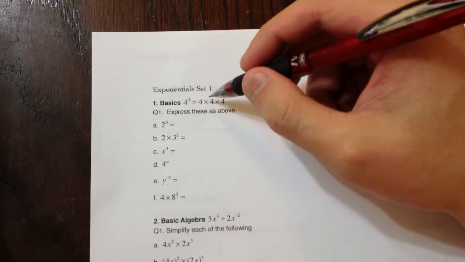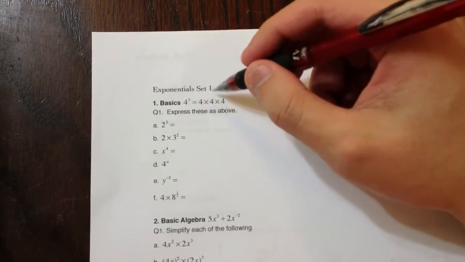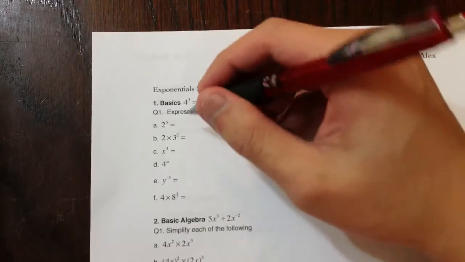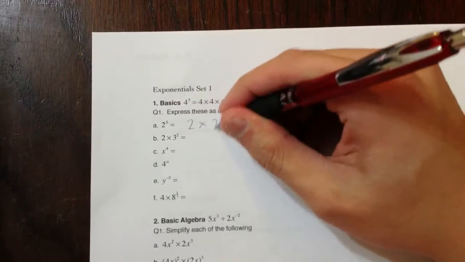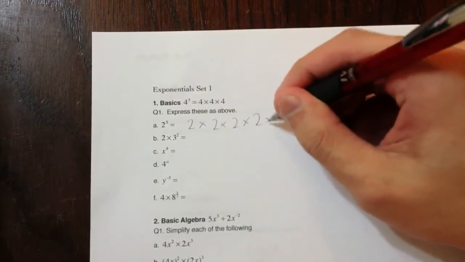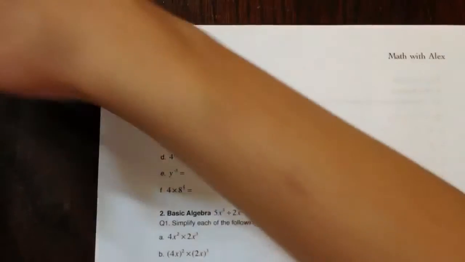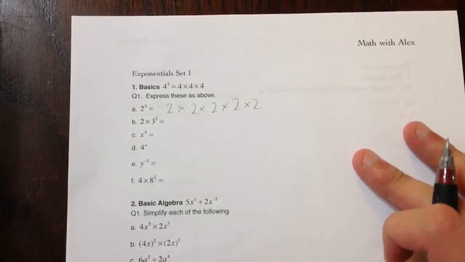4 to the power of 3 is 4 times 4 times 4, and this 3 tells us how many of them there are. So let's express the rest of these in the same fashion. So 2 to the power of 5 is 2 times 2 times 2, and we know there are 5 of them. Okay? Pretty simple. So my camera is moving a little bit, so I'm just going to adjust it a bit. That's a bit better.